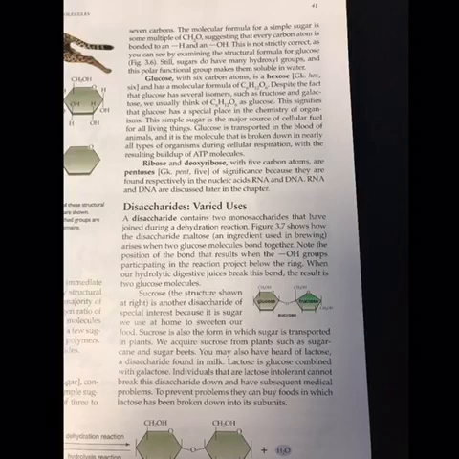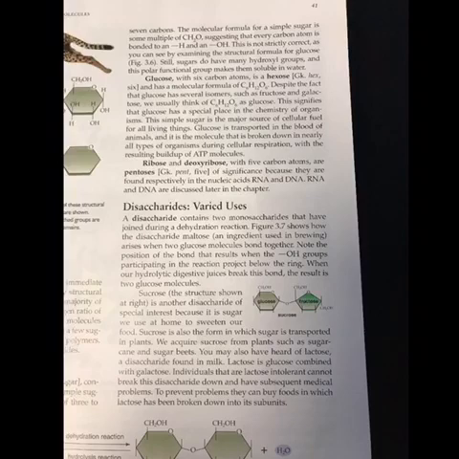Note the position of the bond that results when the OH groups participating in the reaction project below the ring. When our hydrolytic digestive juices break this bond, the result is 2 glucose molecules. Sucrose, the structure shown at right, is another disaccharide of special interest because it is the sugar we use at home to sweeten our food. Sucrose is also the form in which sugar is transported in plants. We acquire sucrose from plants such as sugar cane and sugar beets.